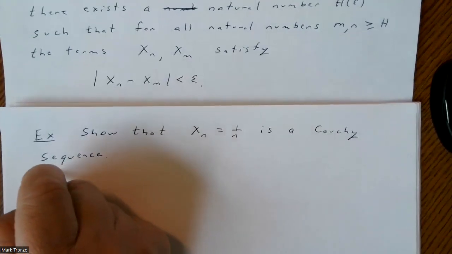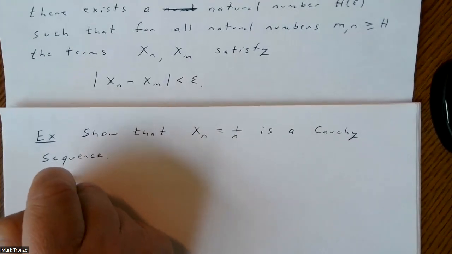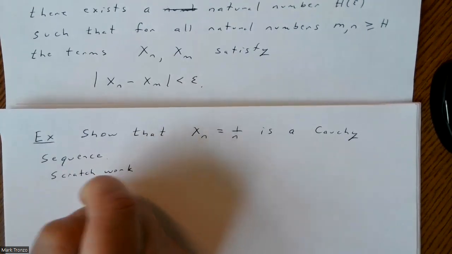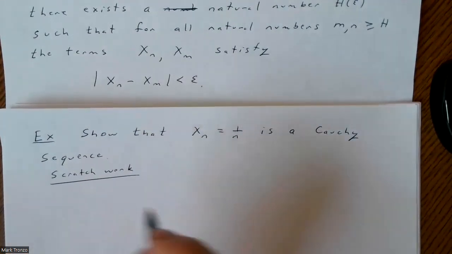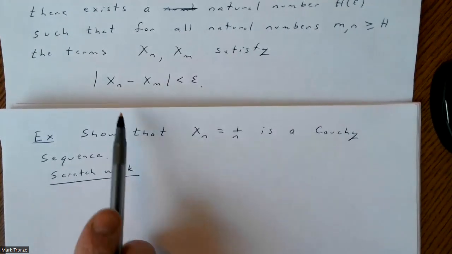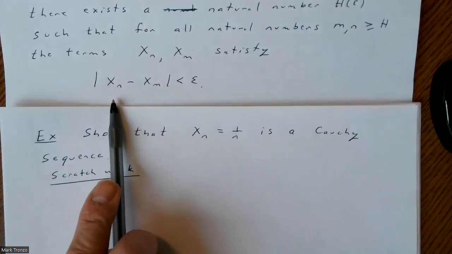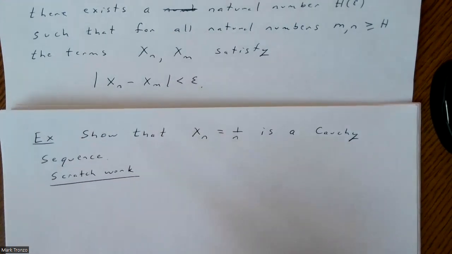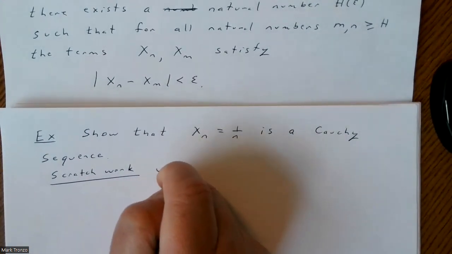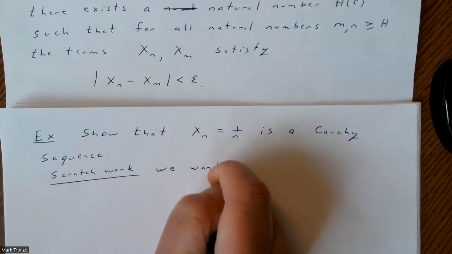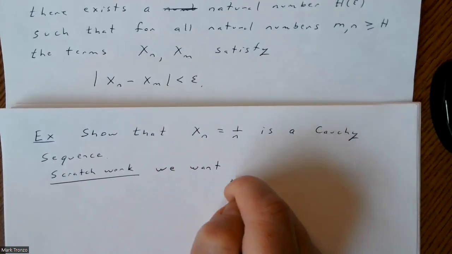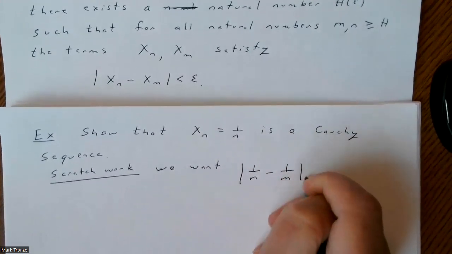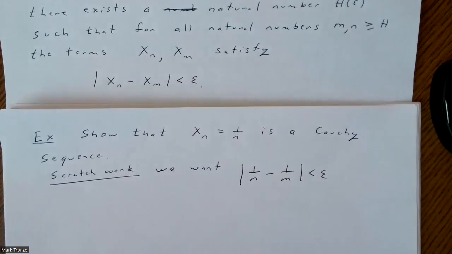So let's do scratch work. And so think about what we want. We would like |xn minus xm| less than epsilon. So we want |1 over n minus 1 over m| to be less than epsilon.